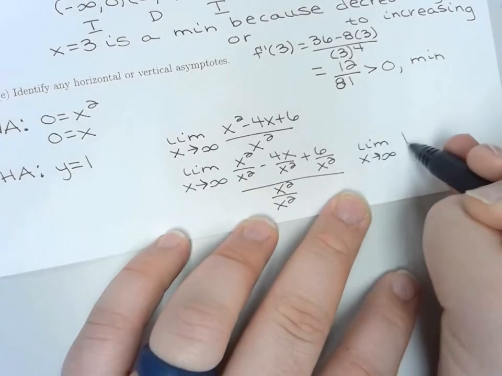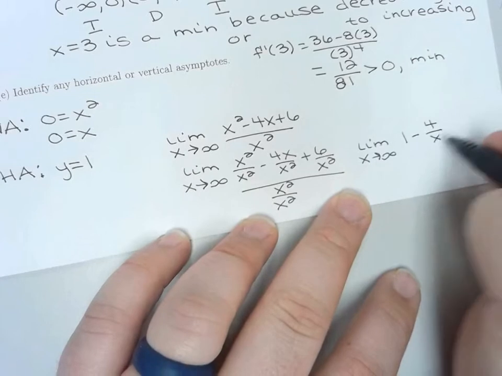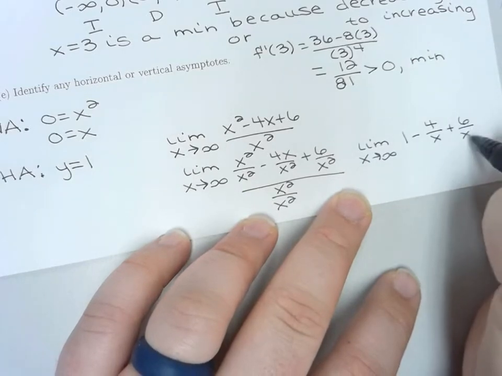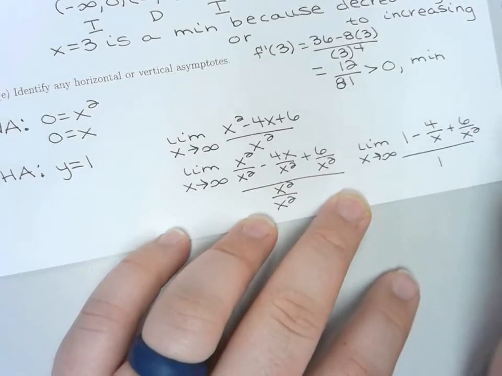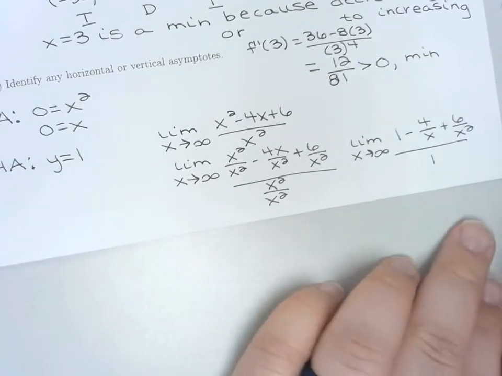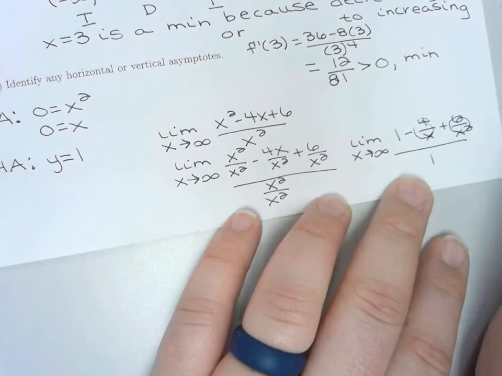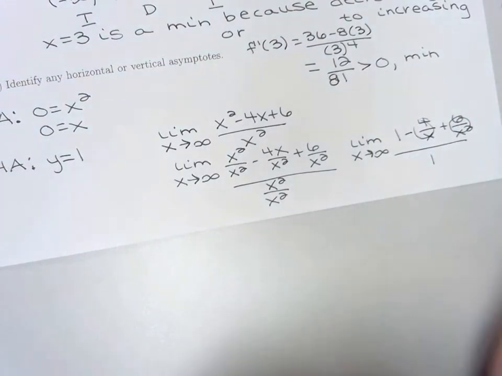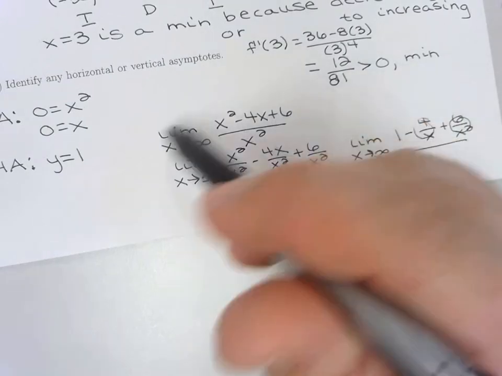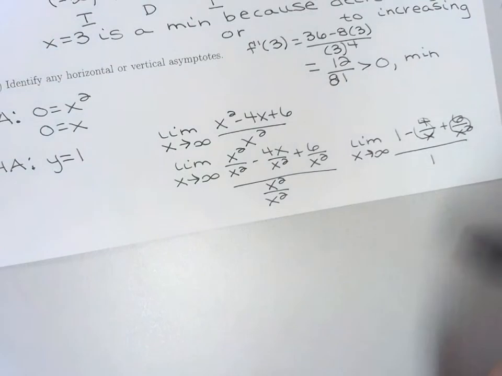So 1 minus 4 over x plus 6 over x squared, over 1. And if you have a constant over x to any power, those are 0. So that would also get you a 1. Technically on the key they just have y equals 1, but in case you forget that shortcut, this is how you would do it.